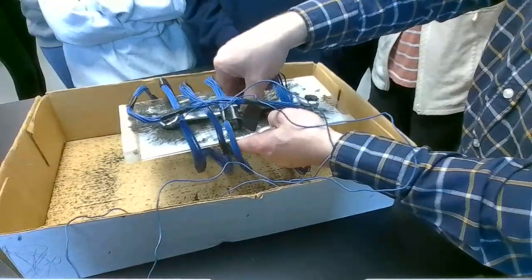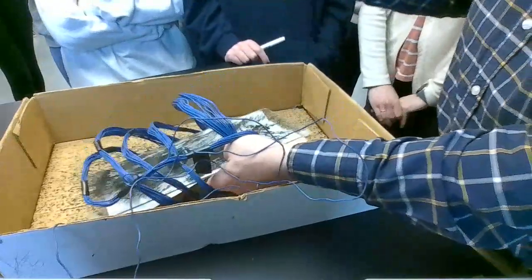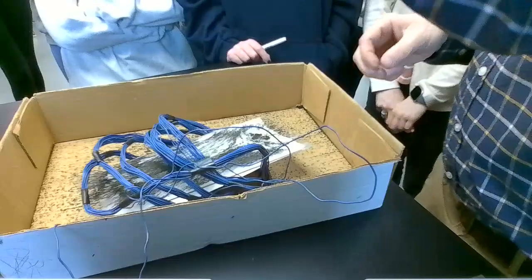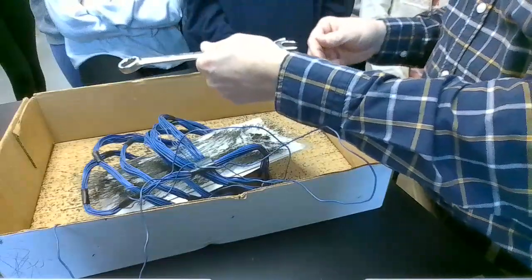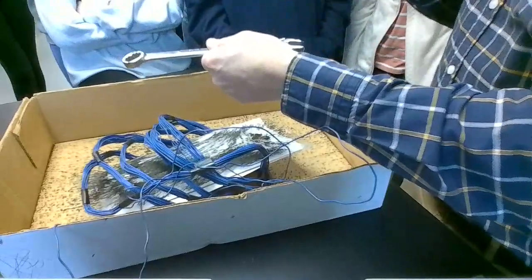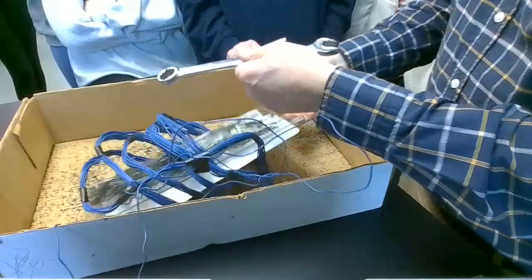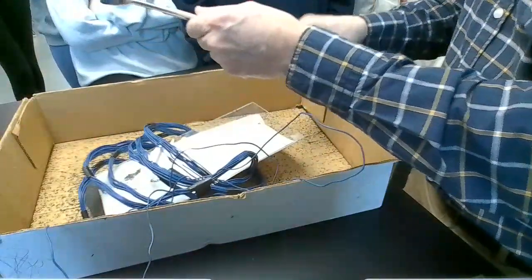Now, if you notice, it is still slightly magnetized. That's because I caused some of those domains, those magnetic crystals, to align themselves in this magnetic field. It's strong enough to make those flip.